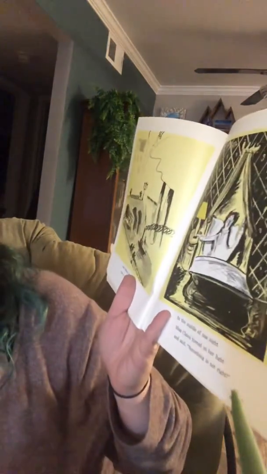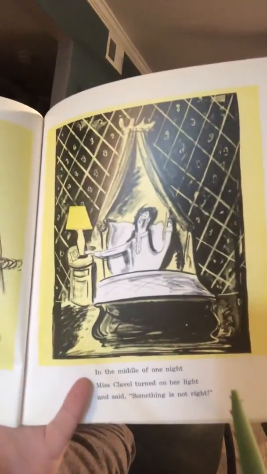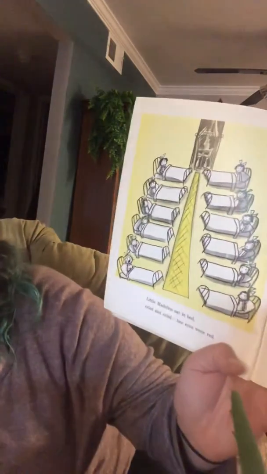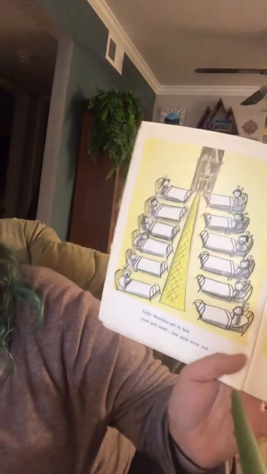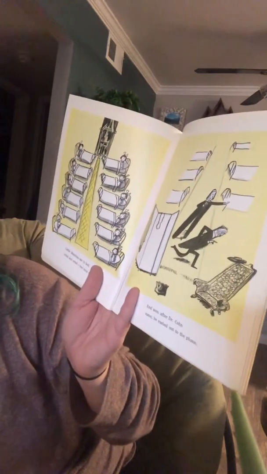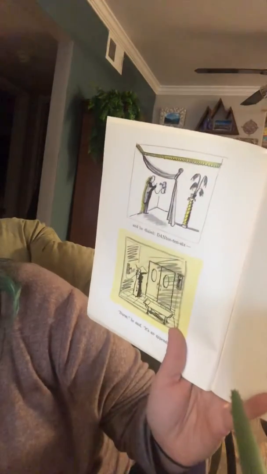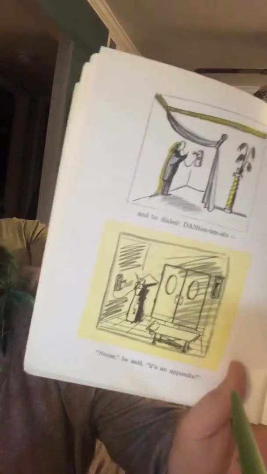In the middle of the night, Miss Clavel turned on her light and said, something is not right. Little Madeline sat in bed, cried and cried. Her eyes were red. And soon after Dr. Cone came, he rushed out to the phone. Uh-oh. And he dialed Danton 106. Nurse, he said, it's an appendix.